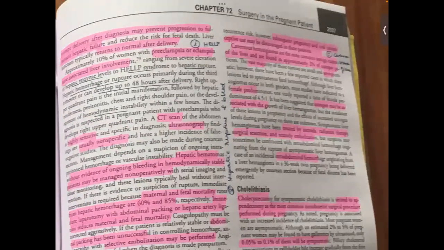Next, subsequent pregnancy and oral contraceptive use should be discouraged in these patients if they have hepatic adenoma. Next, cavernous hemangioma is the most common benign tumor of the liver and is found in 2% of autopsy patients. So the most common benign tumor is cavernous hemangioma.